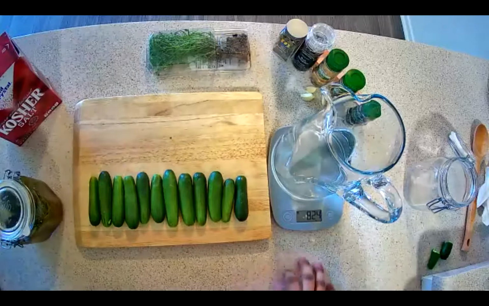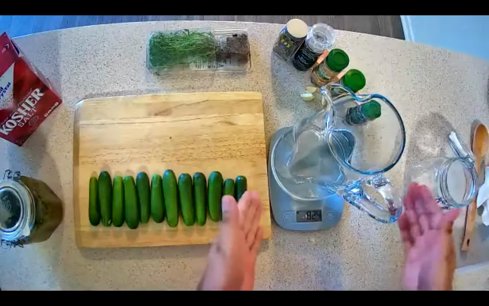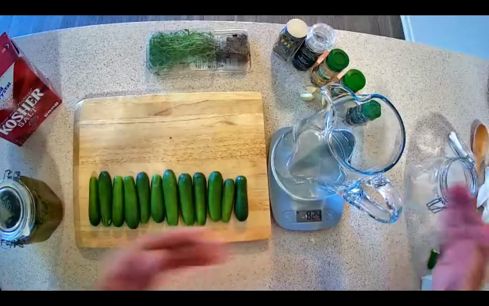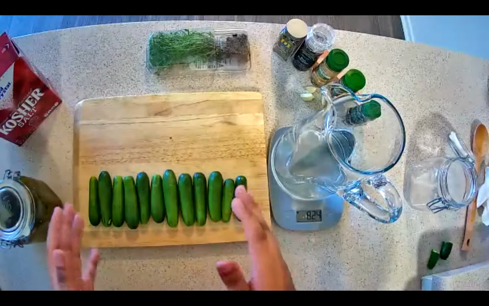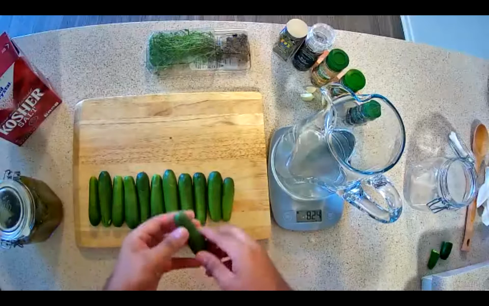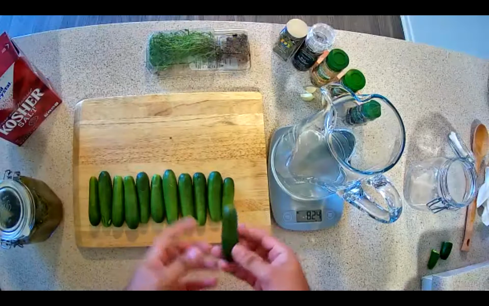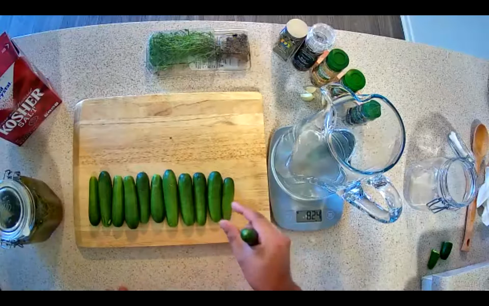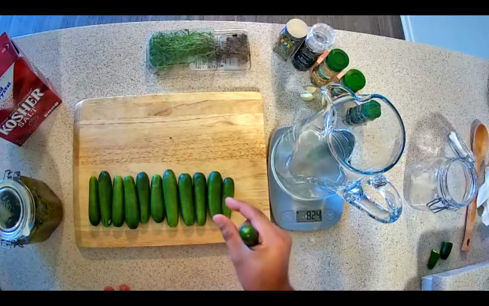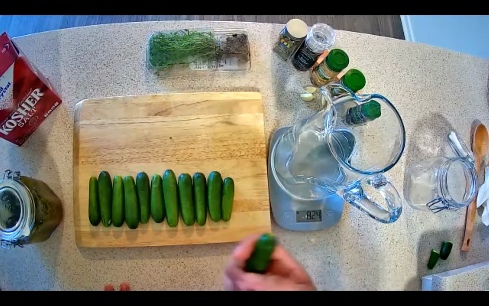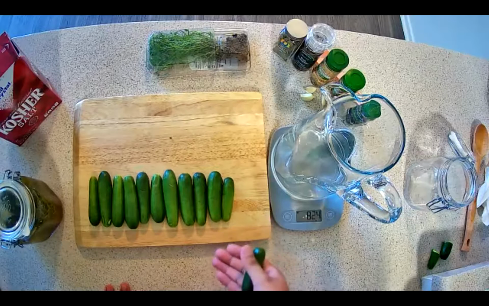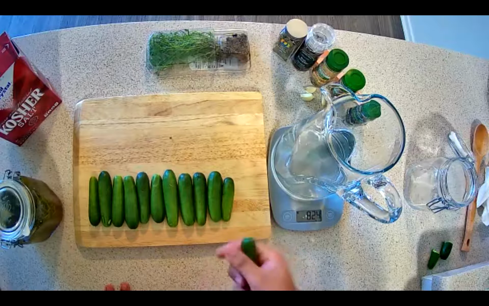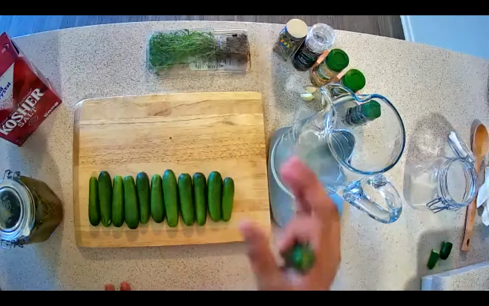Now the question is, how much salt do I put into this water? Now, in order for lactobacillus, the bacteria that lives on this cucumber, to thrive, it needs a specific salinity point. So research suggested that lactobacillus thrives in a salinity concentration of 2 to 3%.